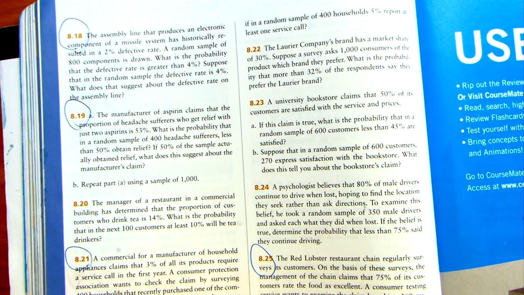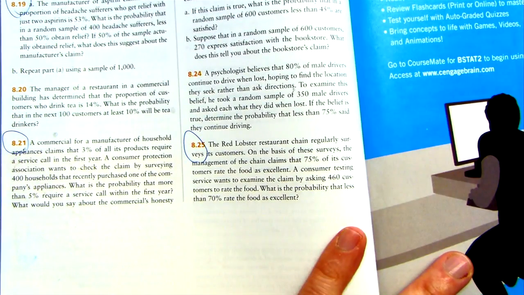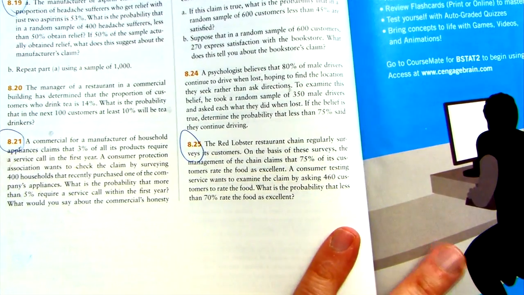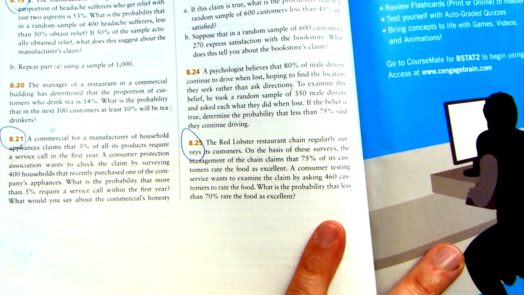Sid? Sure. So let's look at 25. The Red Lobster restaurant chain regularly surveys its customers. On the basis of these surveys, the management of the chain claims that 75% of its customers rate the food as excellent.